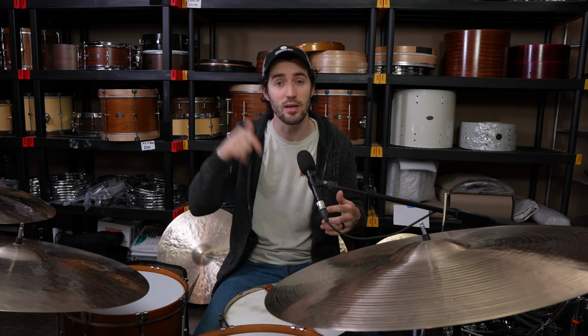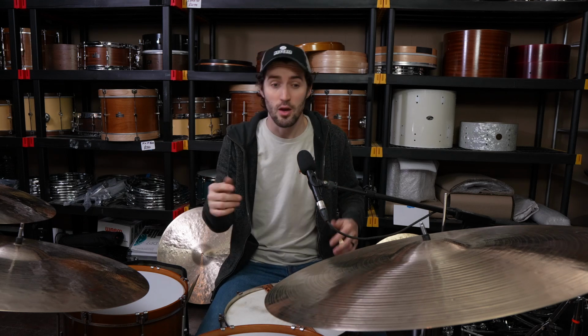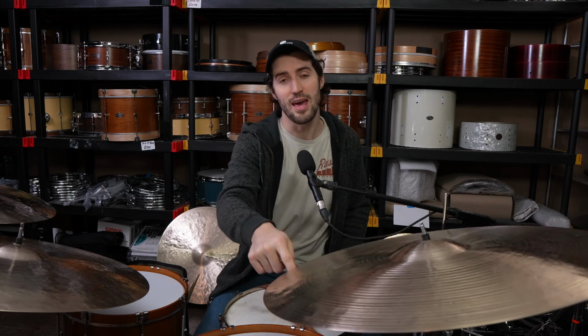In part 1, I discussed the bell of a cymbal and how that changes the overall sound, and I've linked that below. But here in part 2, we're going to deal with the profile, which is the shape of the curvature from the base of the bell out to the edge of the cymbal.